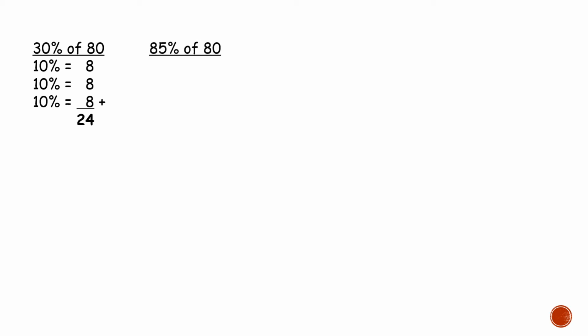So we're going to try some questions now. The first one is 30% of 80. So the way to do this is to find 10% of 80 first, and we're going to do that by dividing by 10. So 10% of 80 is 8. We're then going to need to find another 10% and another 10%, and if we add that together, which will give us 30%, we're going to get 24. So the next one, have a go by yourself and then we'll go through the answers, is 85% of 80.